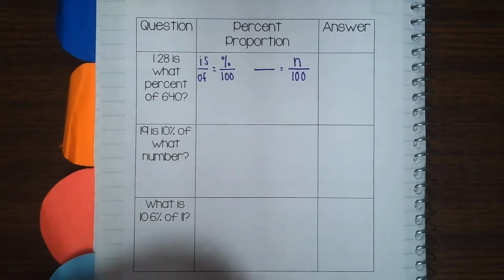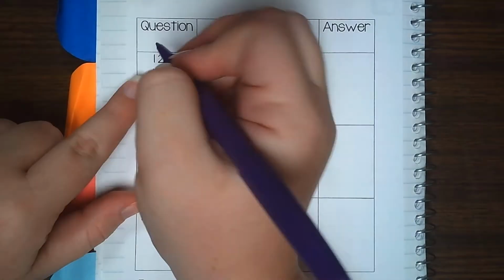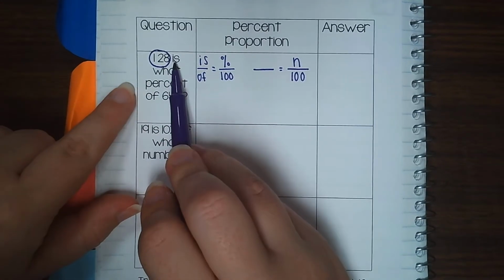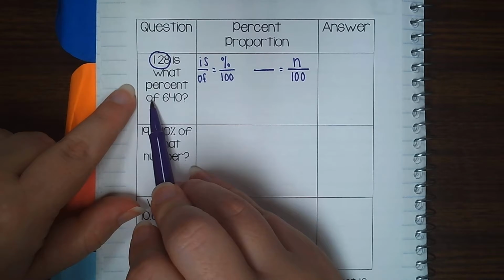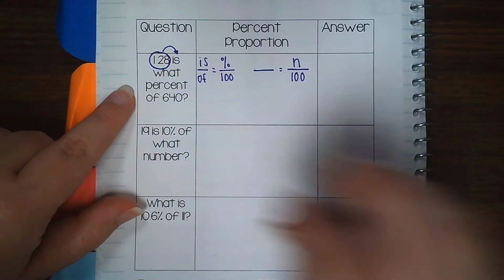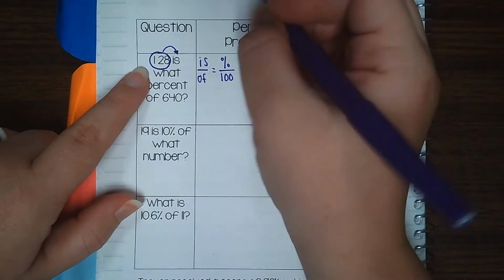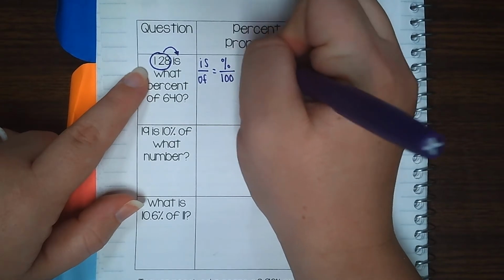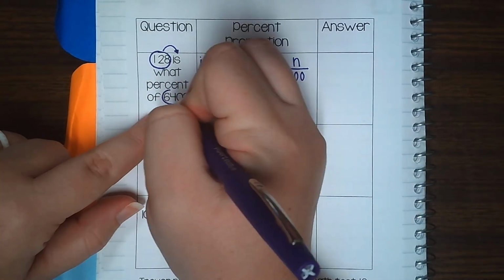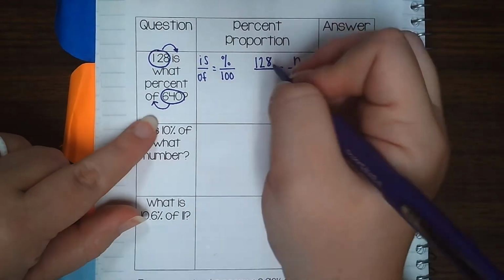Then I need to figure out what number goes with is, what number goes with of. Well, right here is 128. Is it closer to is or of? Well, of course, it's closer to is. Is right next to it. So 128 is going to go on top. Then 640 is closer to of. So it goes on the bottom.